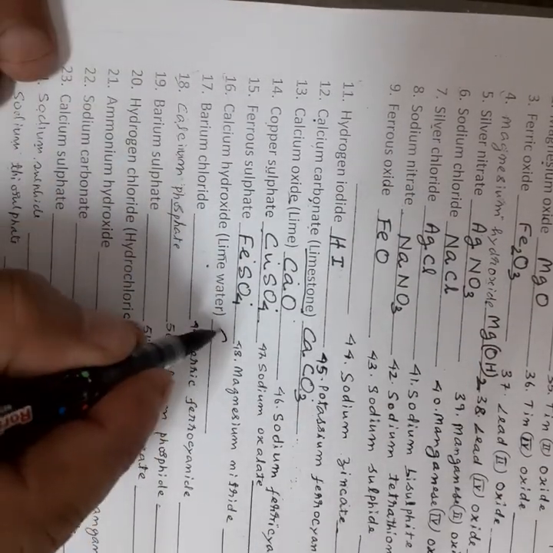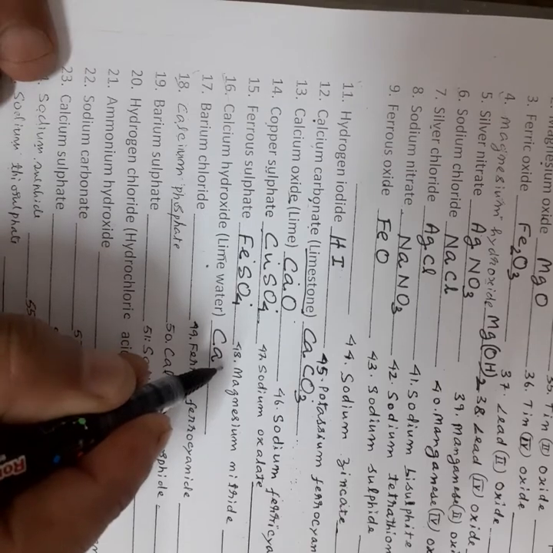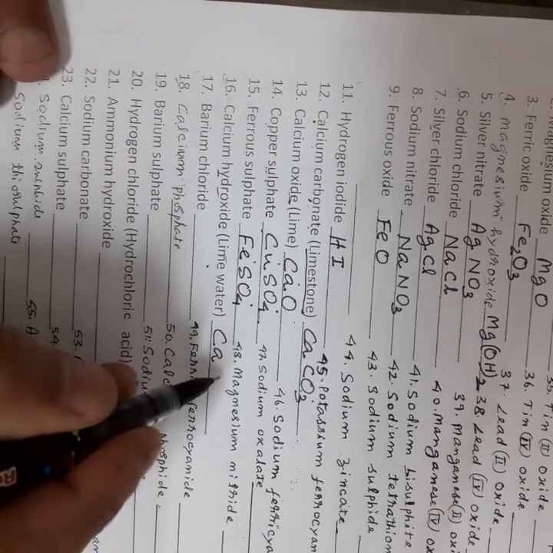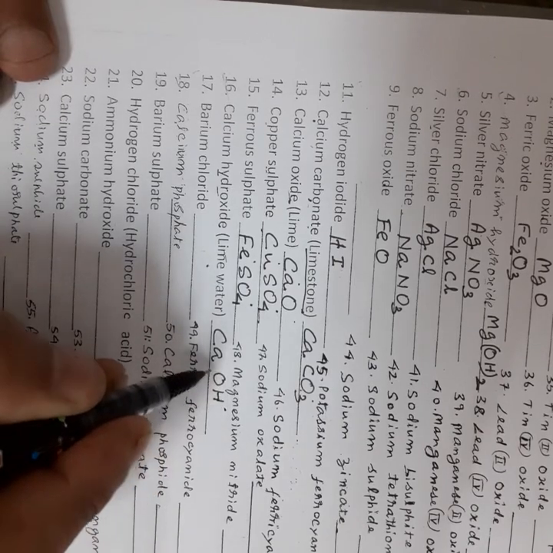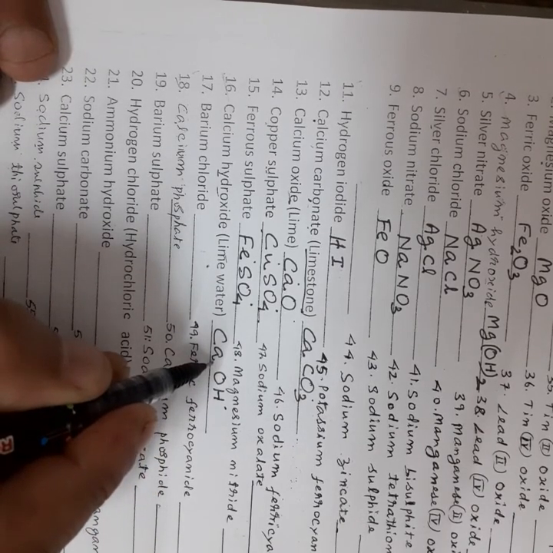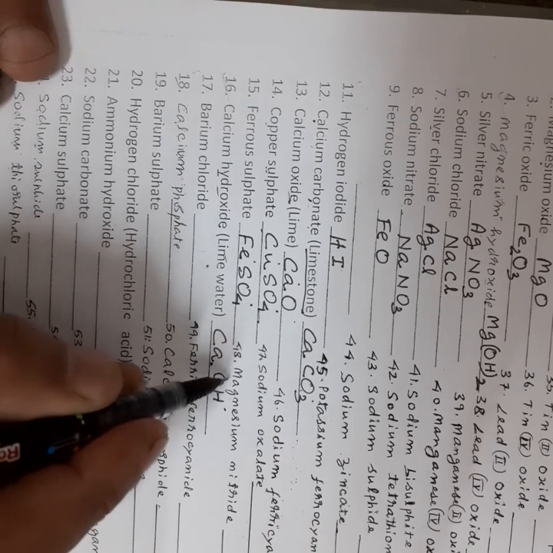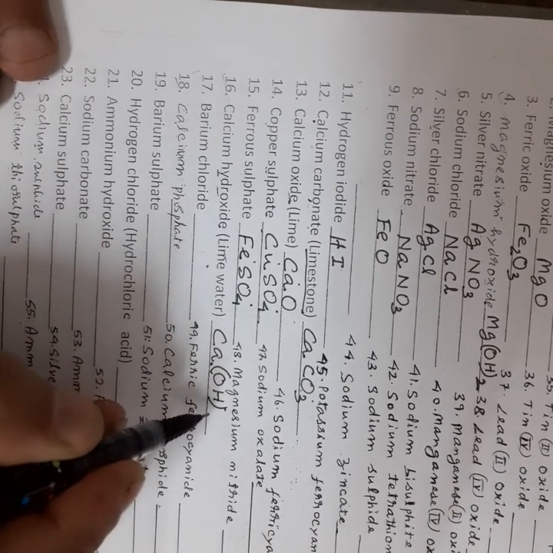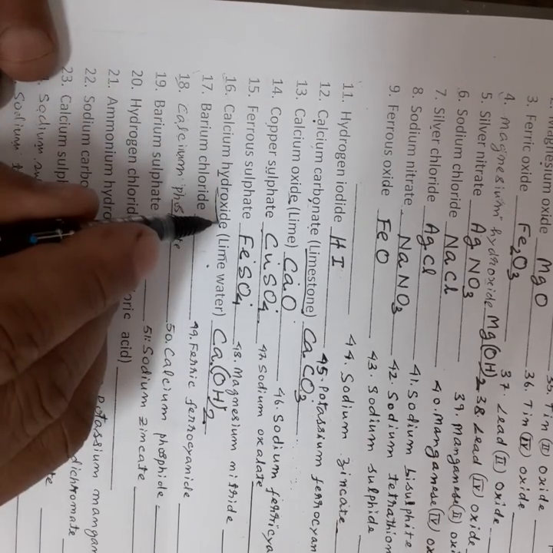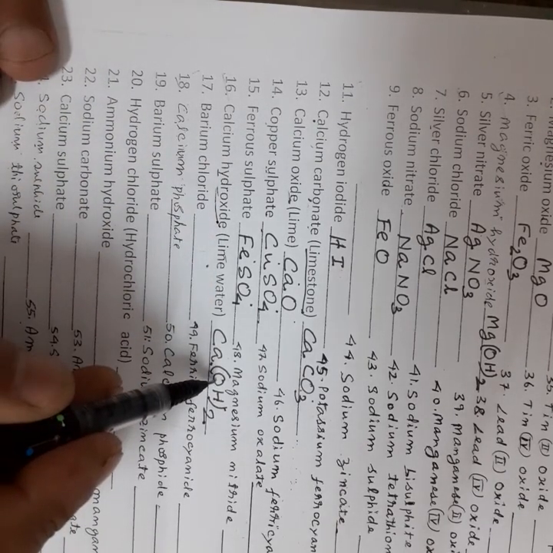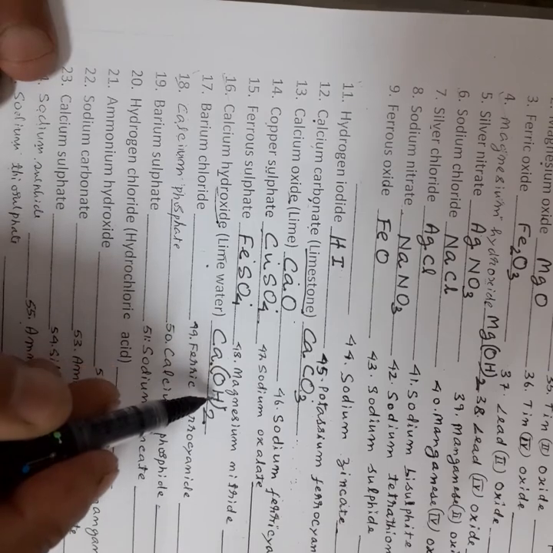Calcium ion, Ca2+, hydroxide ion, OH 1-. 1 goes to the lower backside of Ca, which we need not write. 2 at the top of Ca will go to the lower backside of OH, only after a bracket, because hydroxide is a compound ion containing more than one type of atom, that is oxygen and hydrogen.